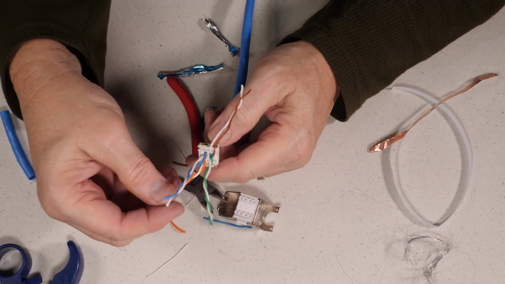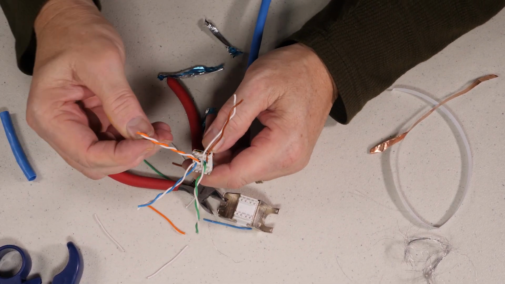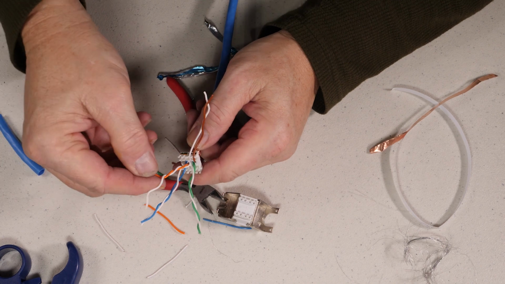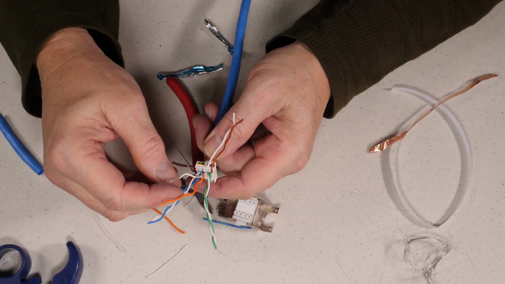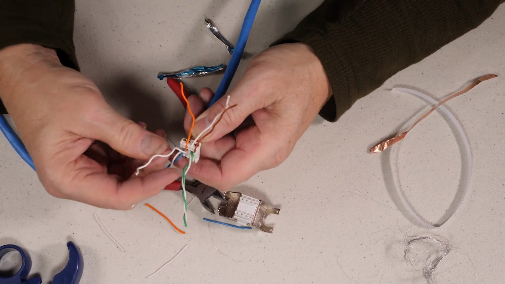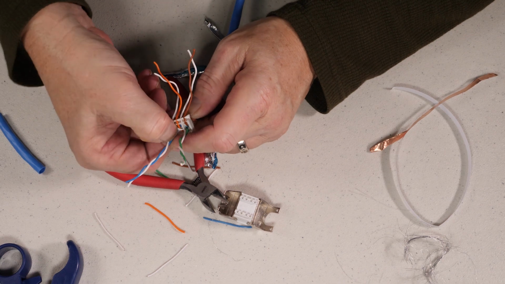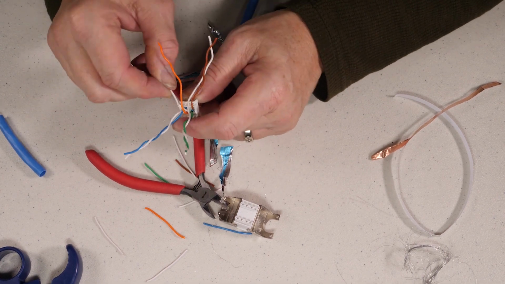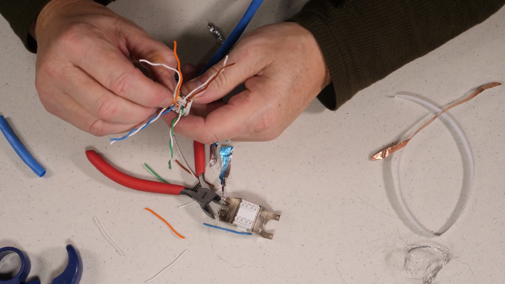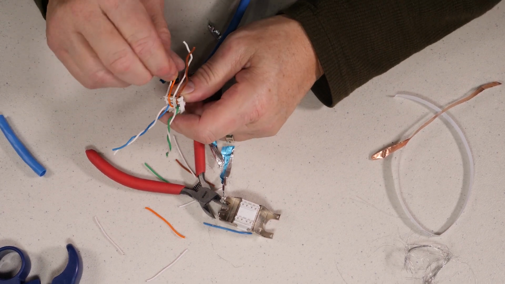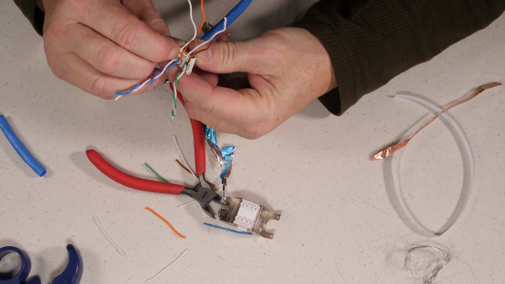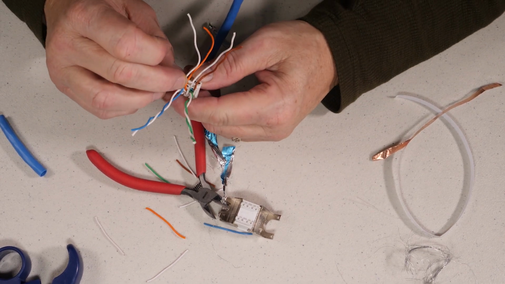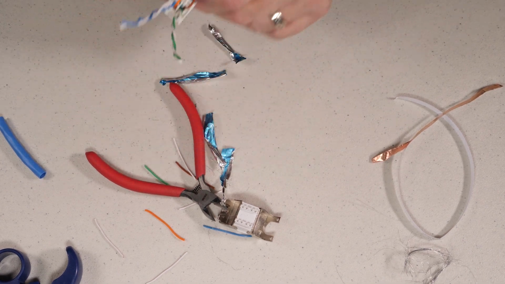Pretty easy. And then we're going to take the next pair, which is the orange and white, and we're going to take the orange solid and the white for the orange pair and slide it in here. So you want to make sure it gets pushed down so that it gets in the slot there. Sometimes you have to push it down with your fingernail. And there we have it. So now let's do the other side.